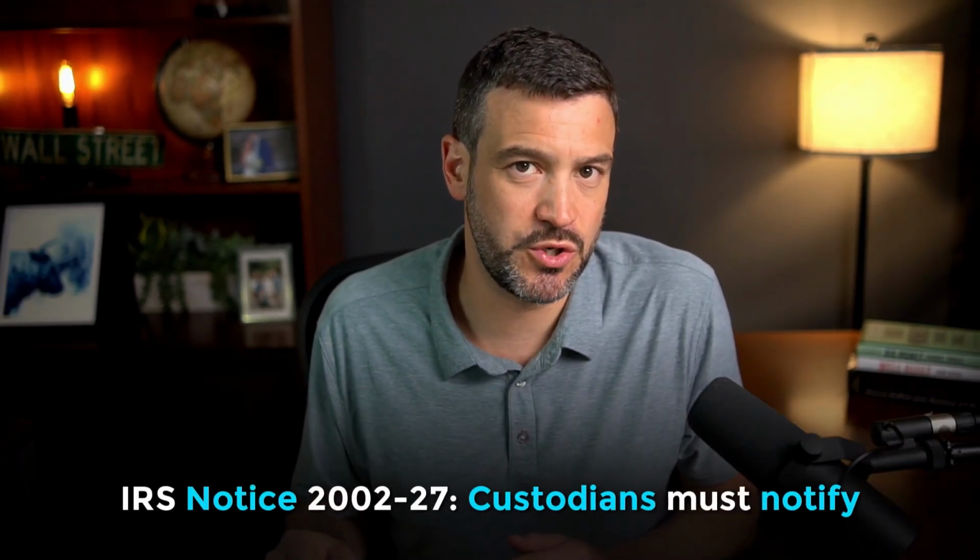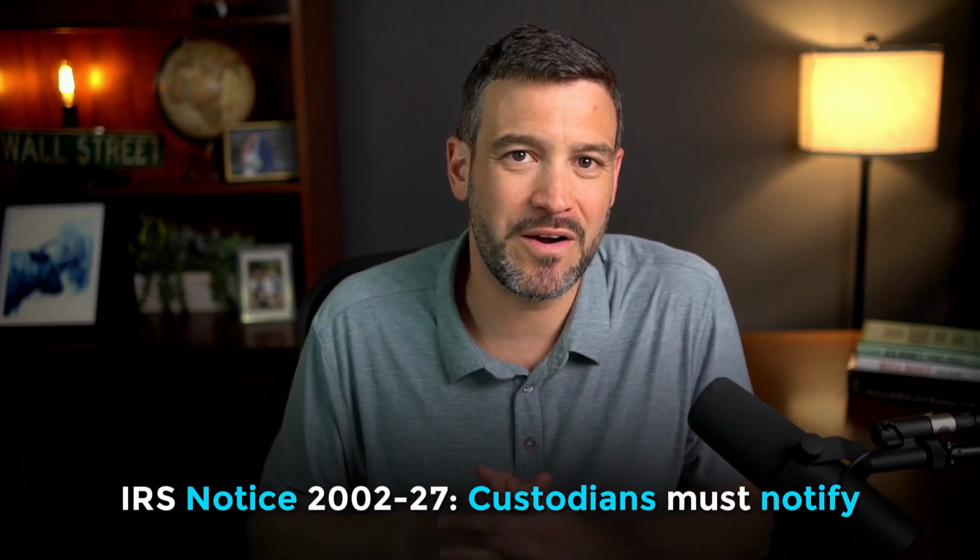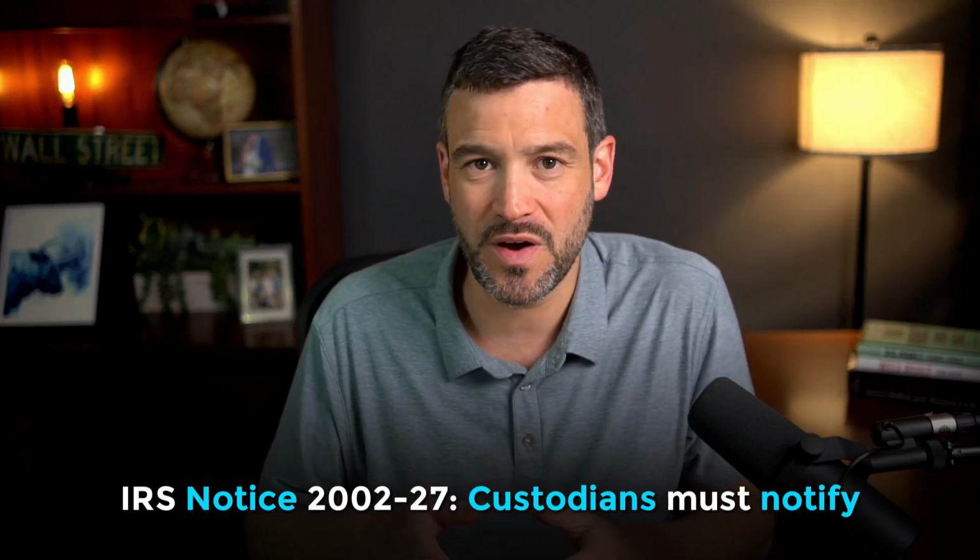Now, the IRS has a rule, Notice 2002-27, that requires custodians and trustees to notify you of your RMD obligation and even calculate it by request. For example, Schwab does this automatically on client statements. But 401k plans aren't subject to the same rule. So some of them may notify you, but they're not required to. So the custodian is only required to send you a letter or include it on your statement, but you have to actually take the action to take the money in order to satisfy your required minimum distribution.